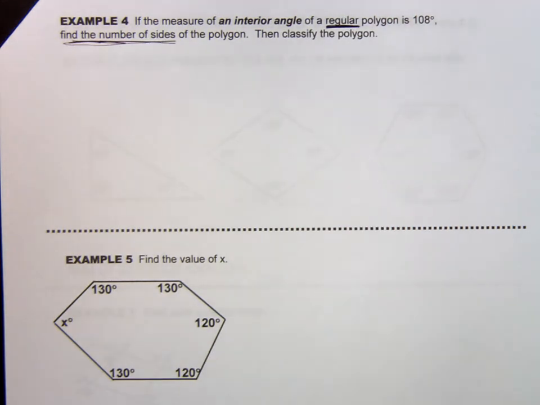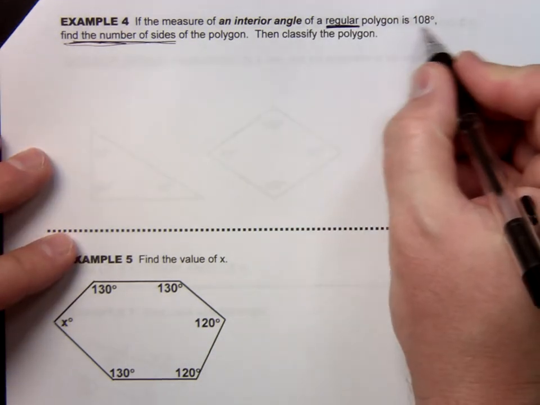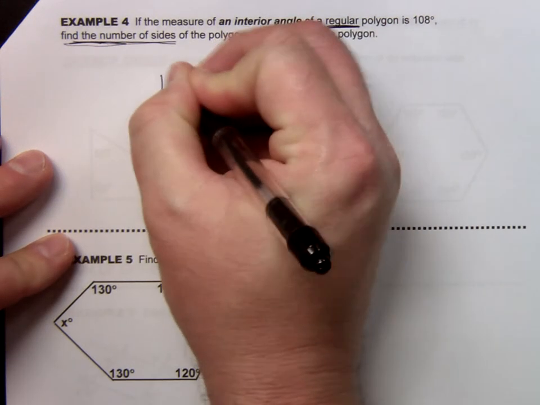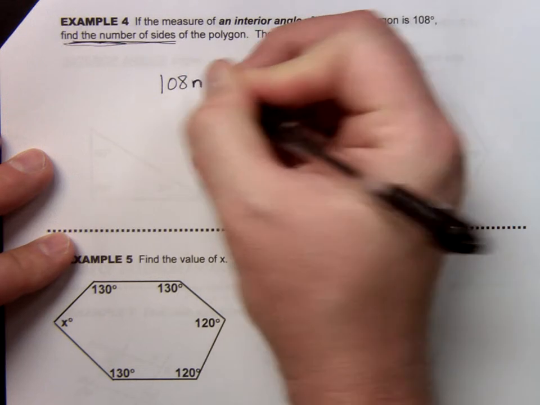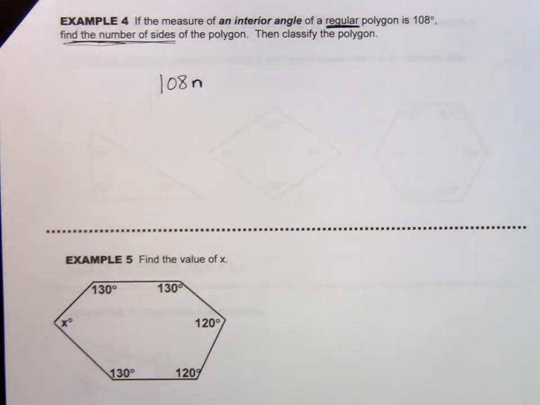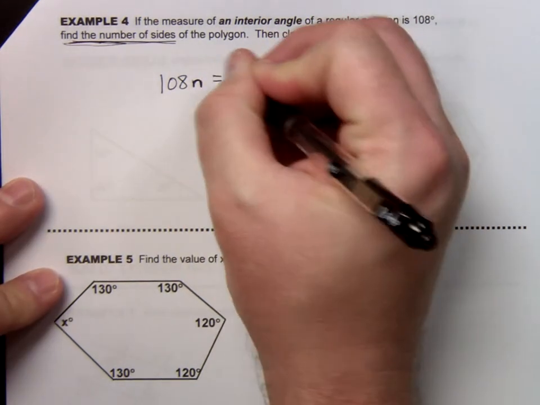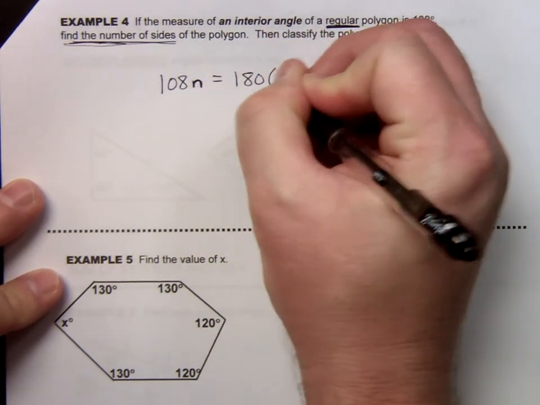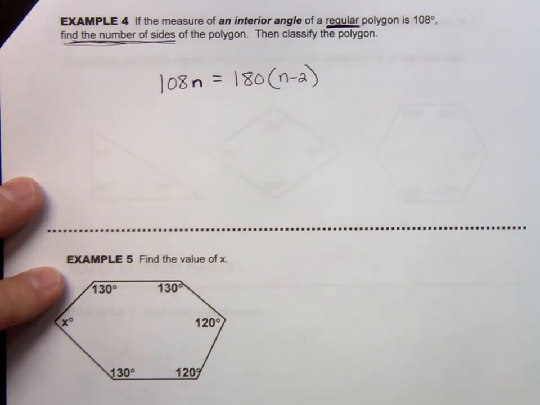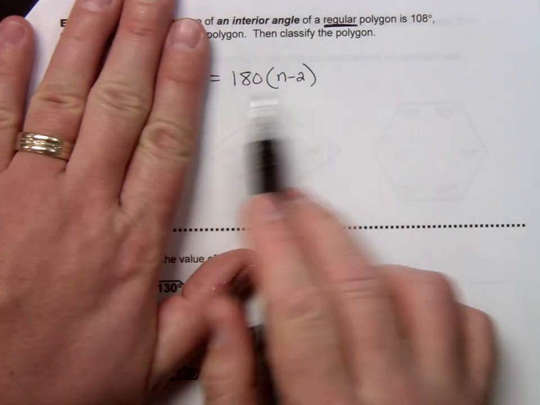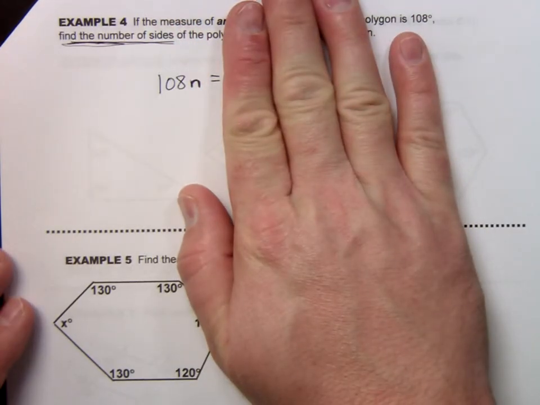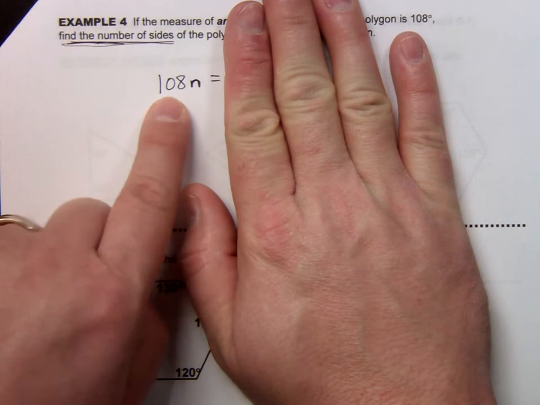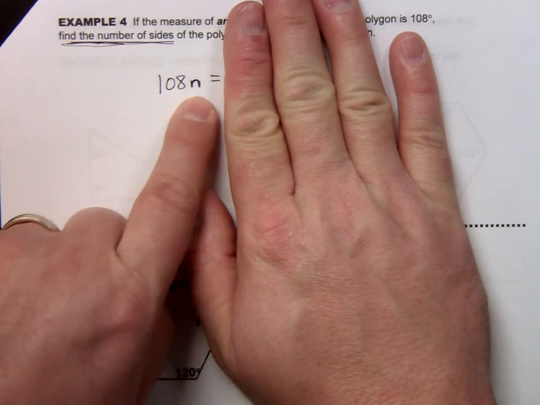So what we just talked about, if each individual angle is 108 degrees, if I were to multiply that times the number of angles, that would tell me the total or the sum of all those angles. And we had a formula for the sum of the interior angles. It was 180 times n minus 2. So this is a formula to find the sum of the interior angles. And this is also, in this particular case, a good formula for finding the sum of the interior angles, because I'm taking the measure of each angle, multiplying it times the number of angles.